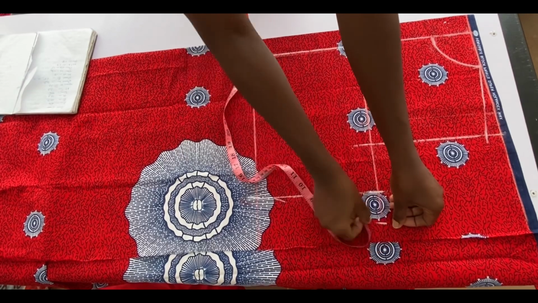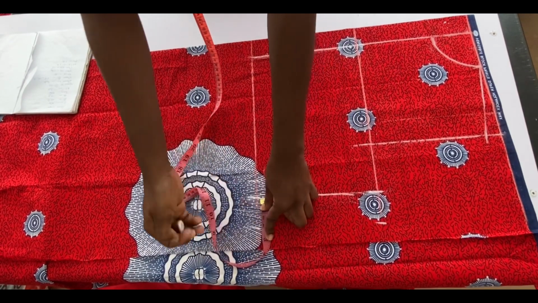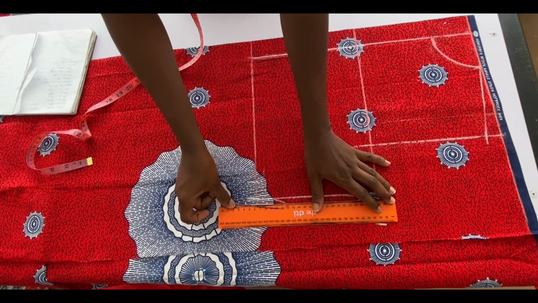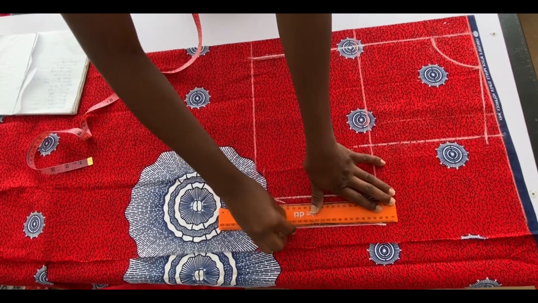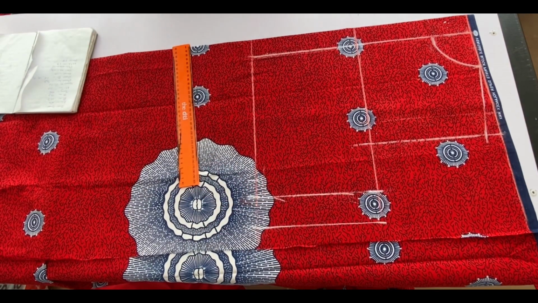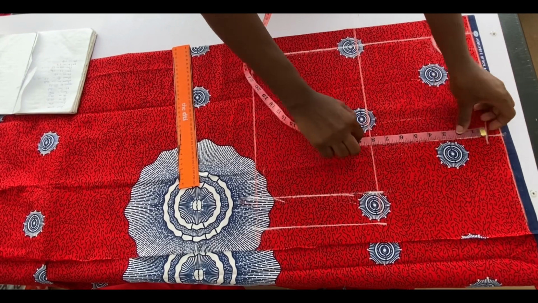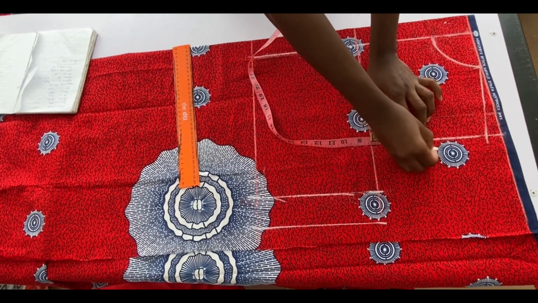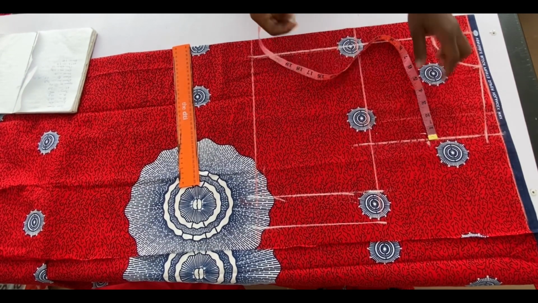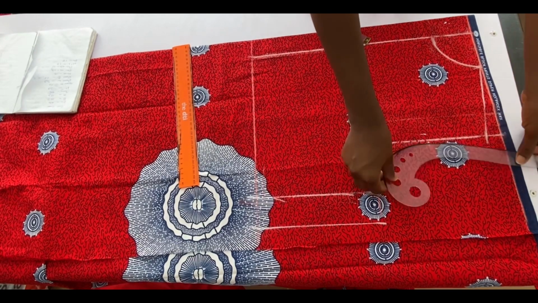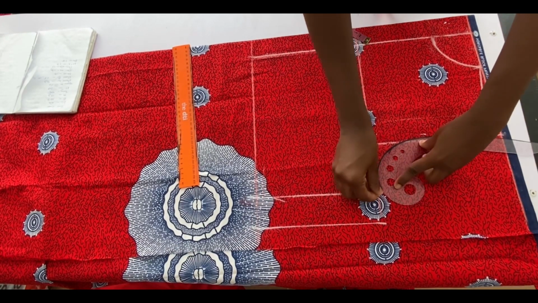The next thing I'm doing now is to mark out 2 inches allowance, 2 inches same allowance, and I'll connect it with a ruler. From the shoulder slant, I'll divide what I have there by 2 and get the midpoint. From the midpoint, I'll come in by 0.5 and I'll bring my curve to connect the armhole.